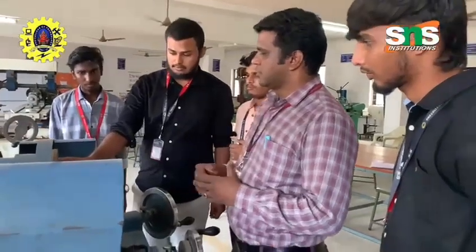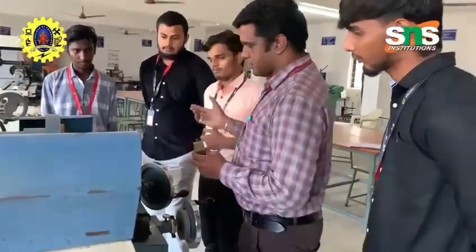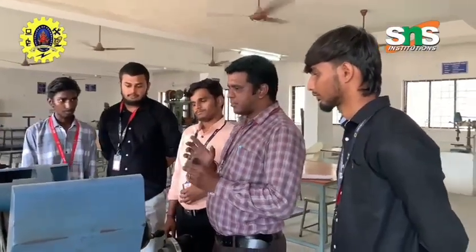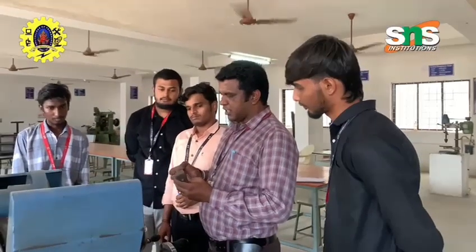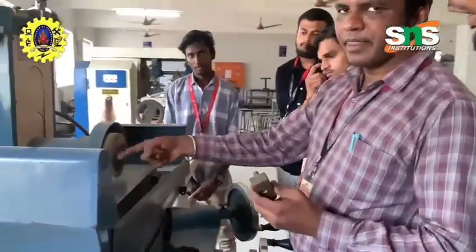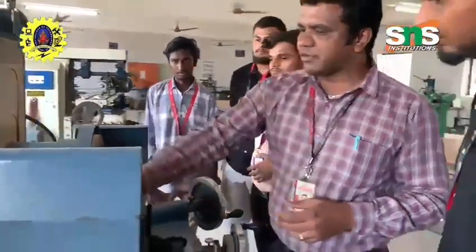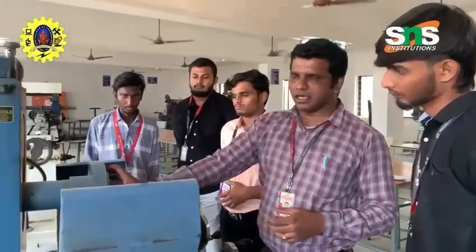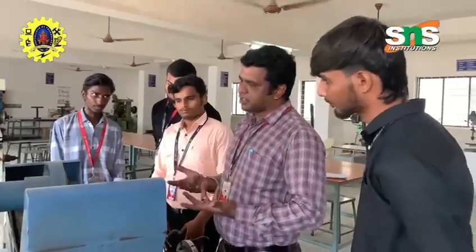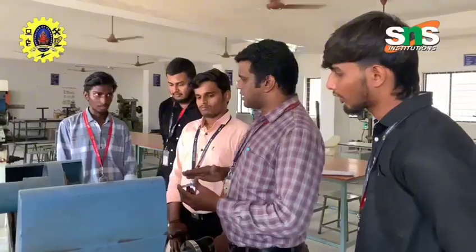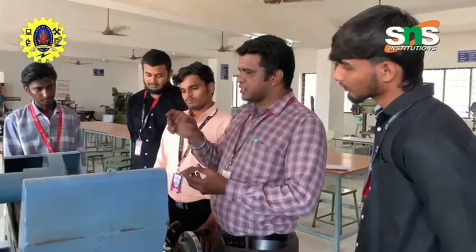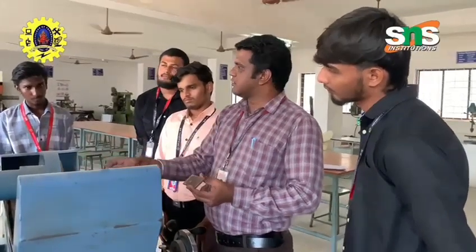Yes, very good. So this is a diamond dresser. The diamond dresser is used to remove dust particles and unwanted particles from the grinding wheel. The grinding wheel is a very important medium. Our objective is to remove the unwanted material and get a smoother surface on any material. Am I right? So the grinding wheel is a very important medium.